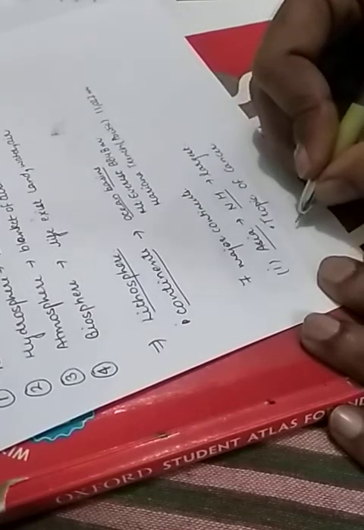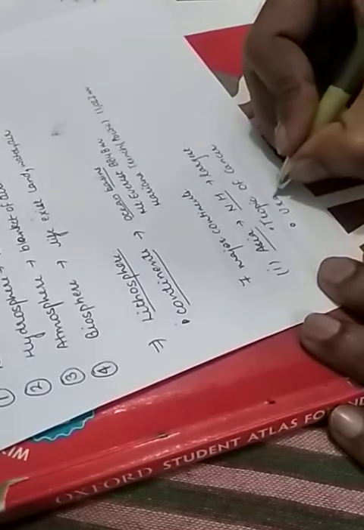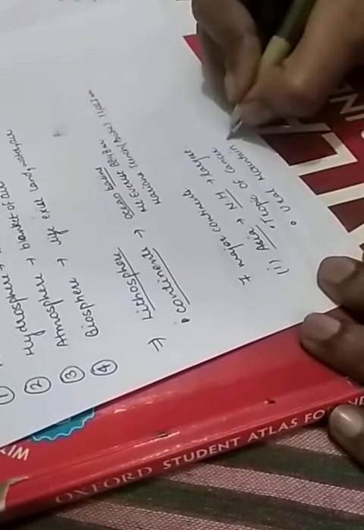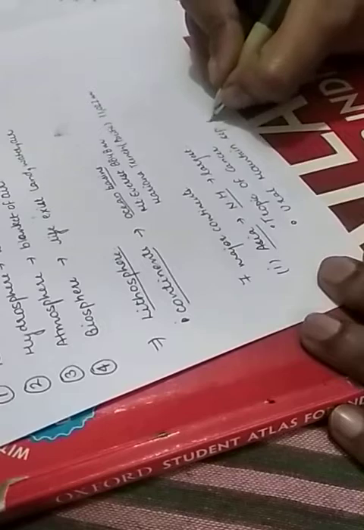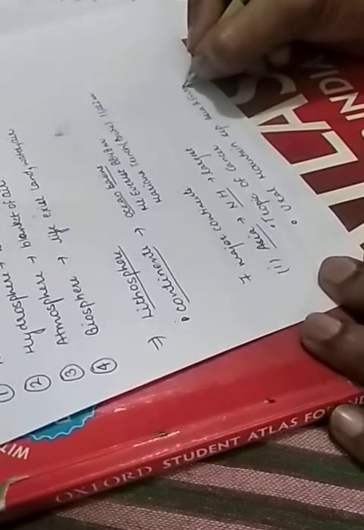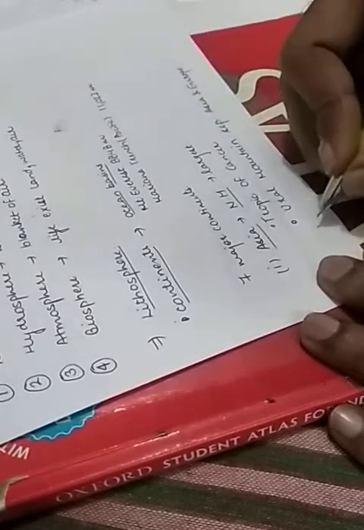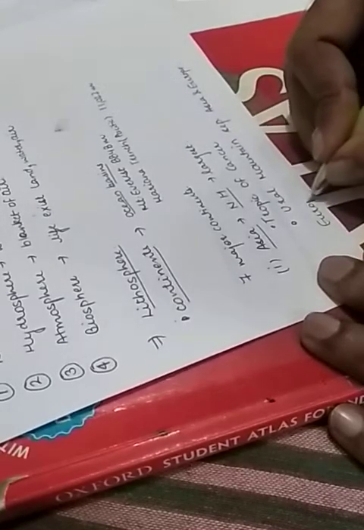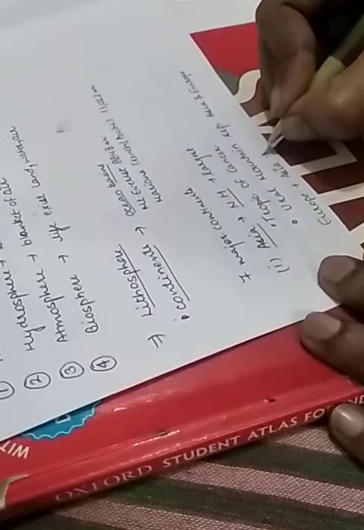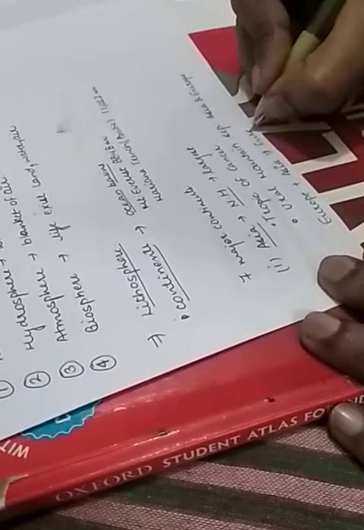It is separated from Europe by the Ural Mountains. Ural Mountains separate Asia and Europe. Europe and Asia are combinedly called Eurasia, because earlier Europe was a part of Asia.